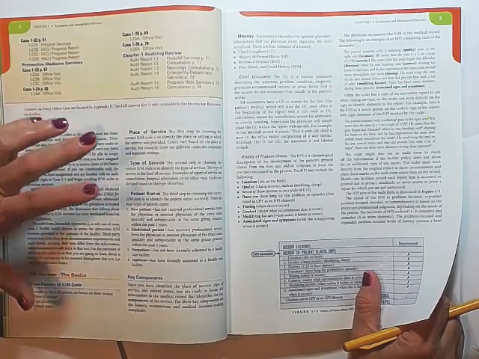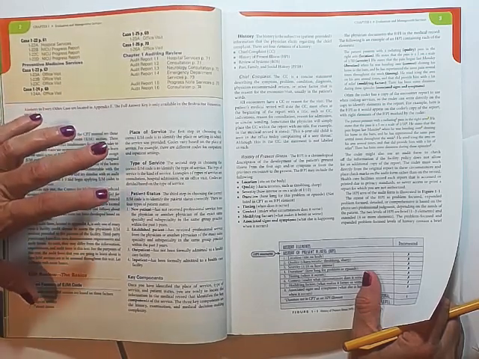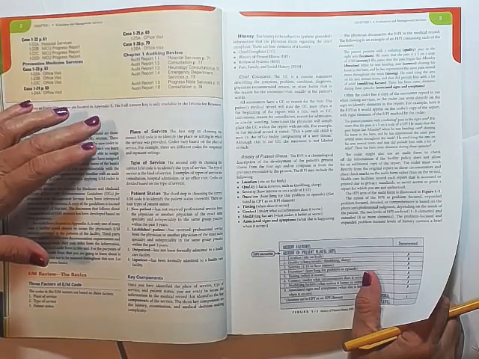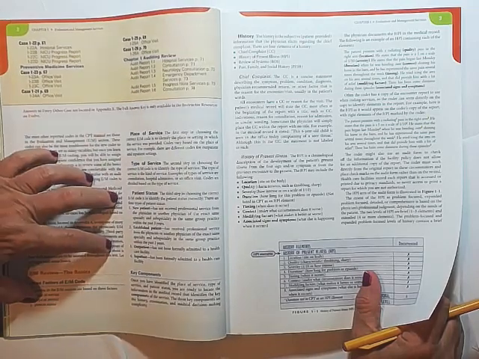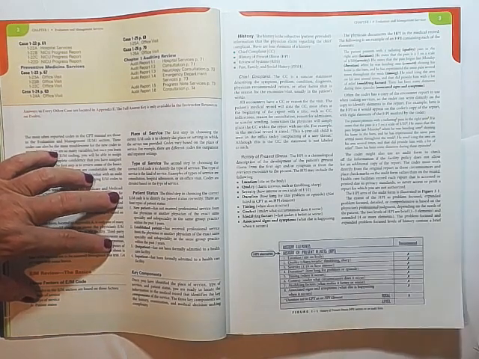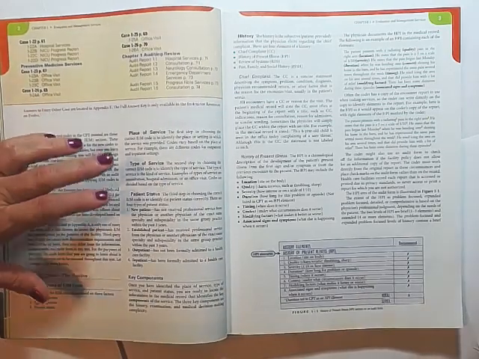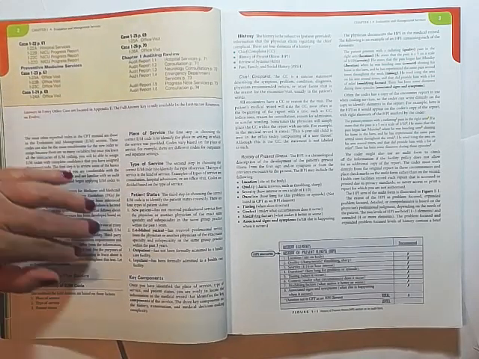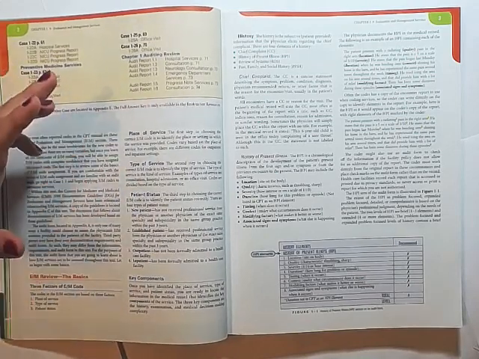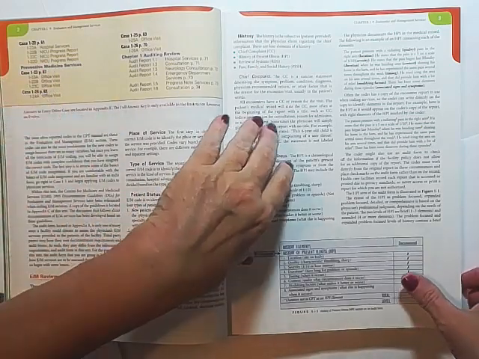I do strongly recommend that everyone, if you're gonna sit for the CPC, you try to make it through this textbook. This really does take you from that basic learning level to a higher level that you really need in order to sit for the CPC.